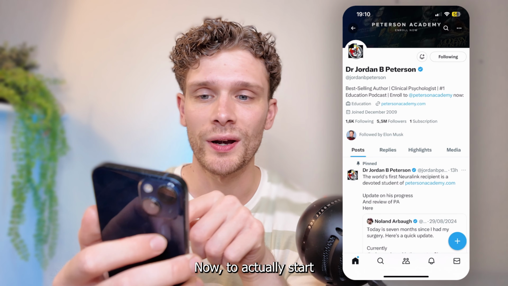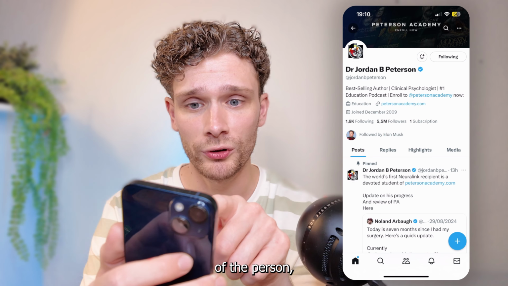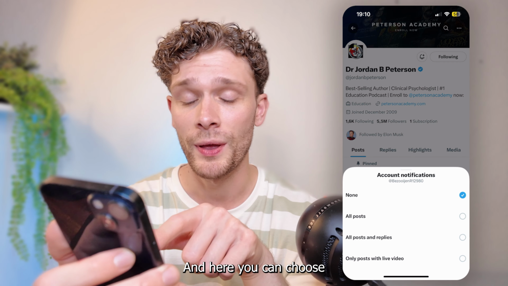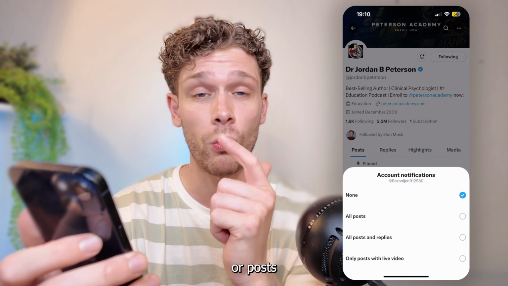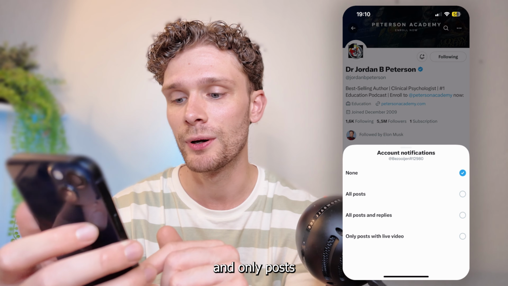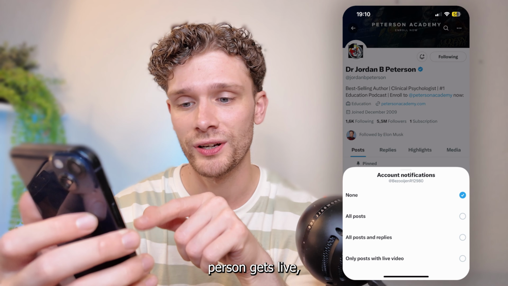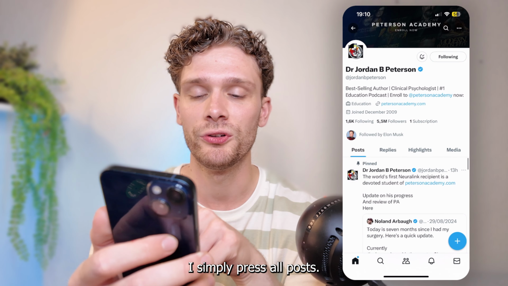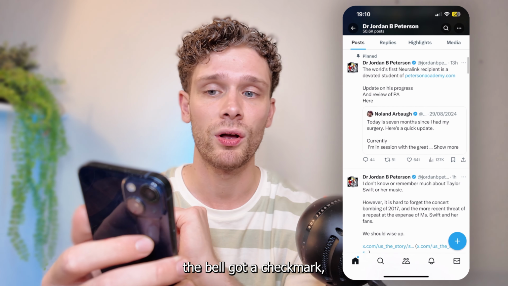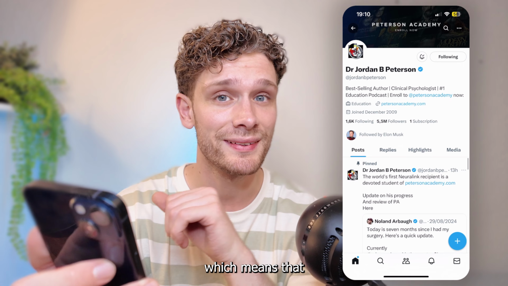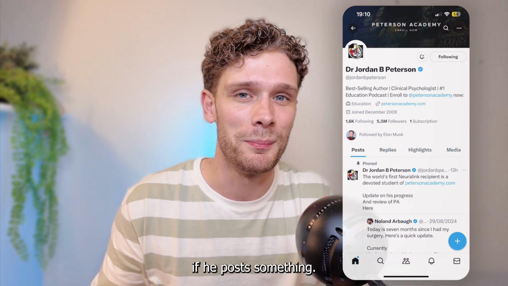Now to actually start getting notified of the person, simply choose the bell, and here you can choose all posts and replies, and only posts with a live video. Now if a certain person gets live, simply press all posts, and as you can see, the bell got a check mark, which means that we will be notified if he posts something.